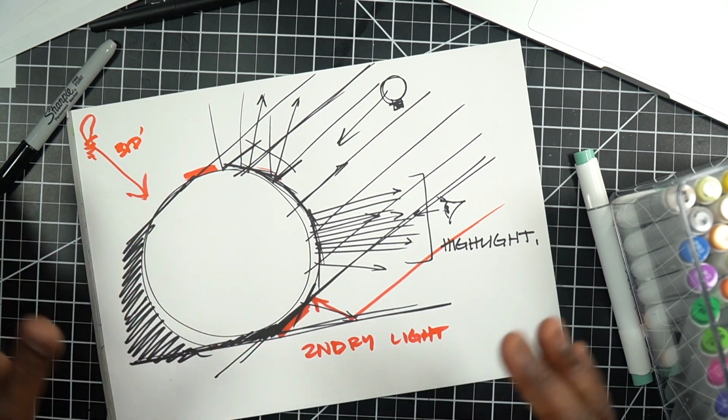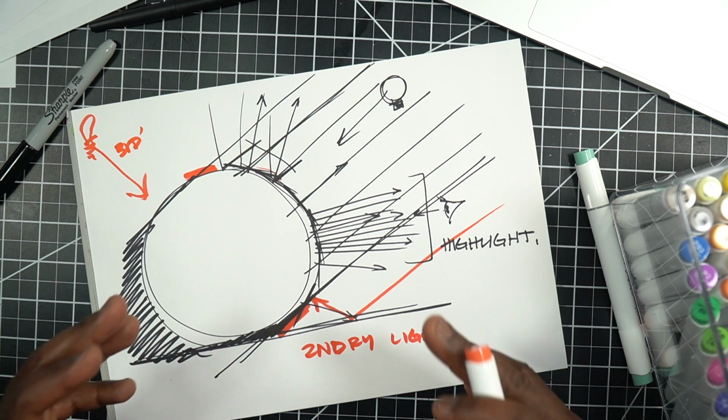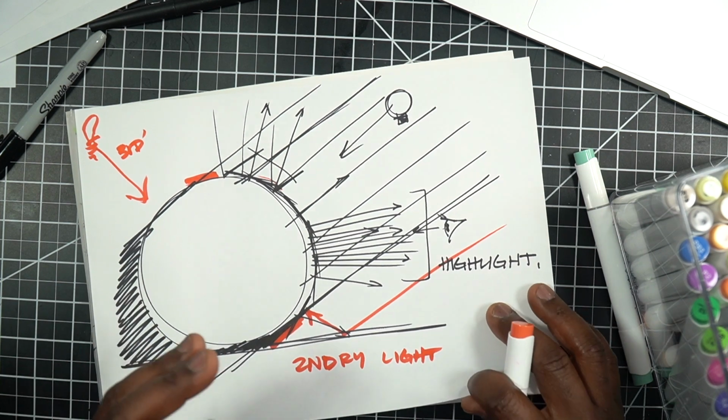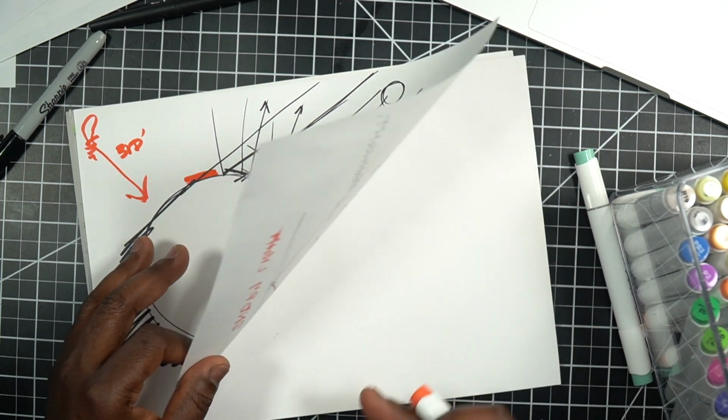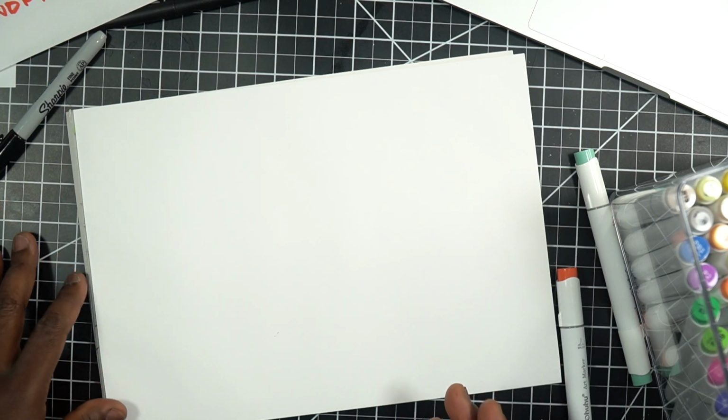Not that you'd see that, but just something to be aware of, that it's not as simple as having one light source and shading. Because if you were to do that, everything would just look flat and boring and weird and unrealistic.